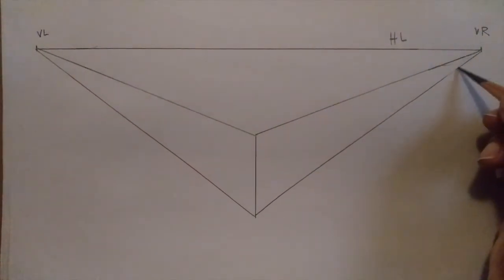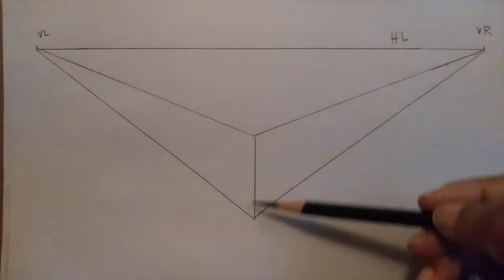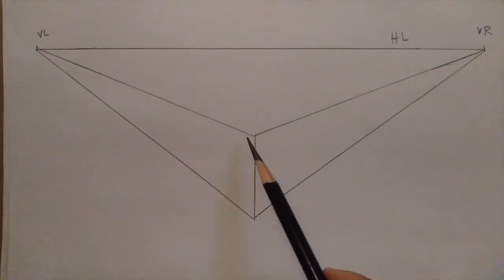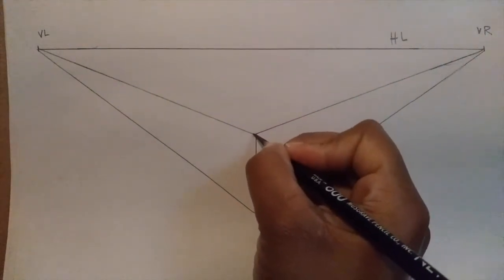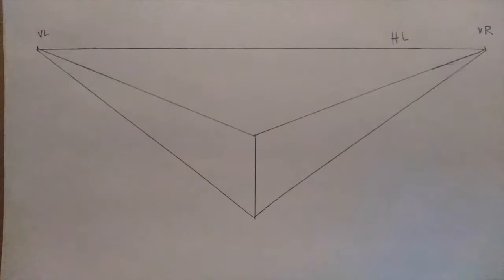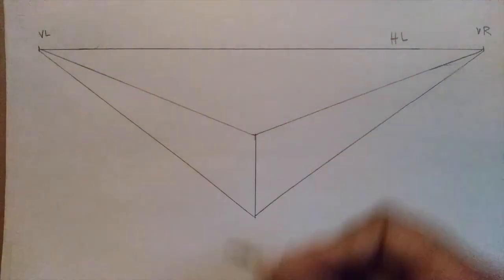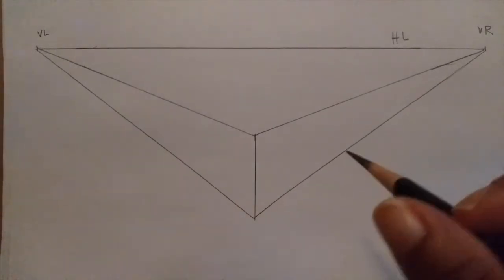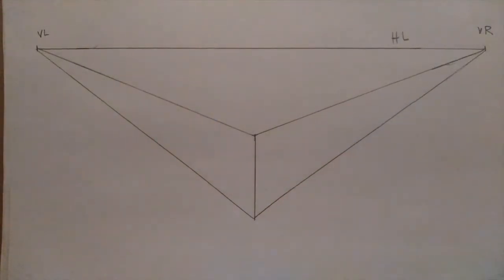Alright. So now we have that. We have our corner of our box, with our corner converging to our left and right vanishing point. So now that we have that, I want to get in my front plane and also my side plane.